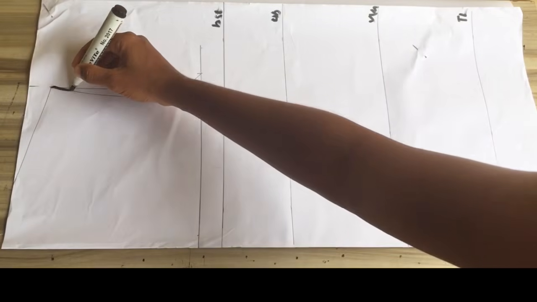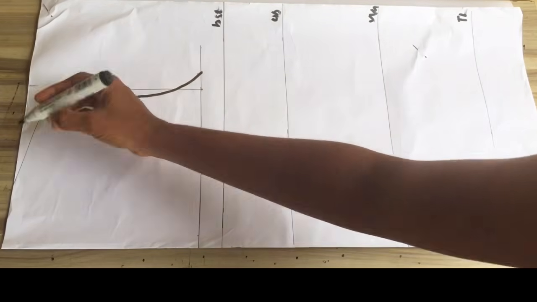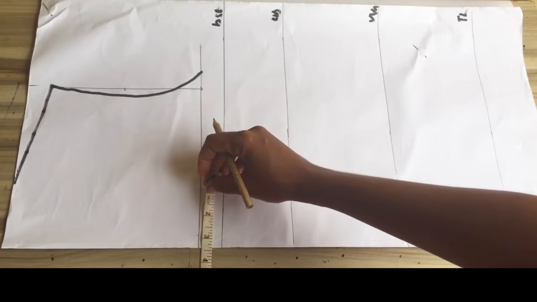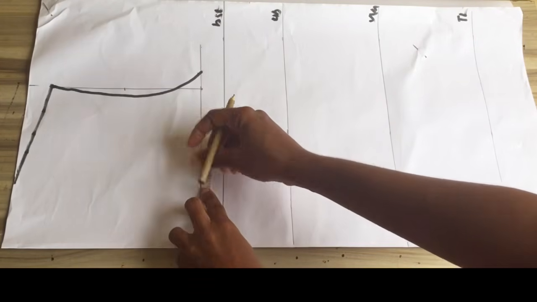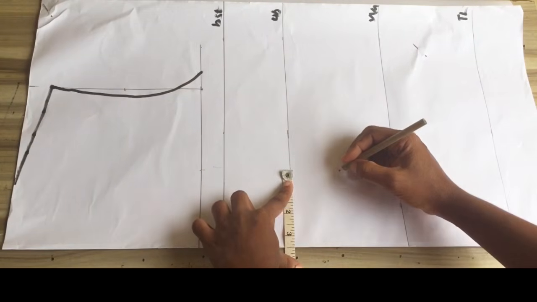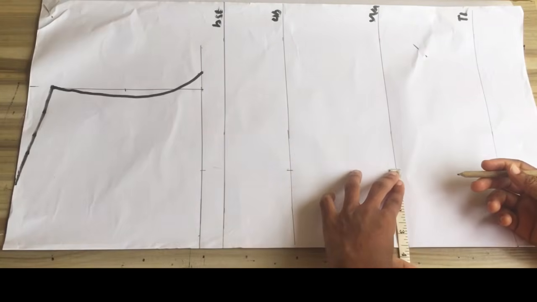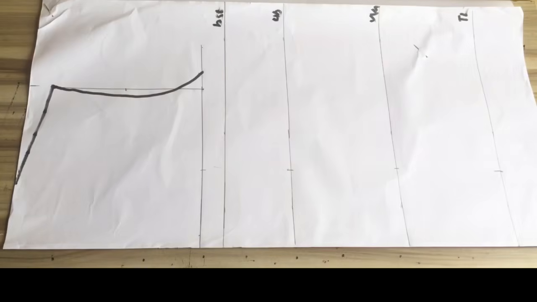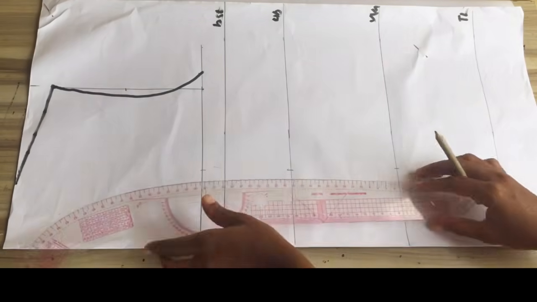So the next step I'm going to take is just to outline all my pattern. Next is to mark my dart intake. To do that is your nipple to nipple divided by 2. My nipple to nipple is 7 inches divided by 2. I'm going to mark it at the bust, under bust, waistline, chest line, and top length.